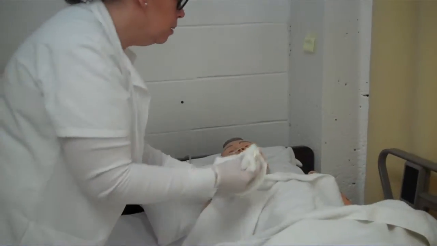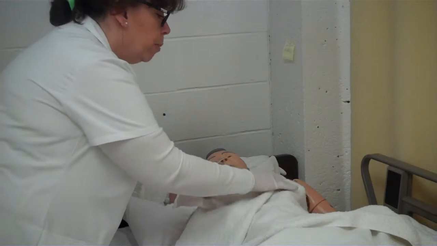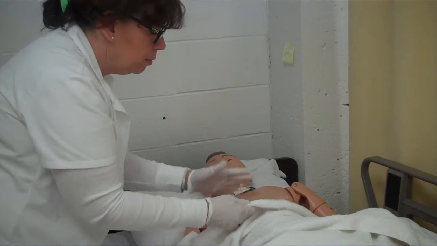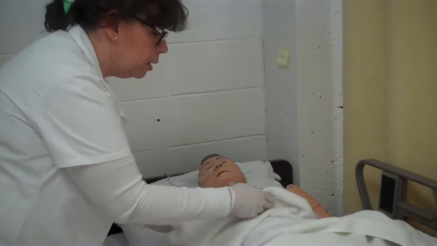Rinsing. Pat dry. Again, lifting each breast, making sure to keep any folds and underneath the breast extremely dry.